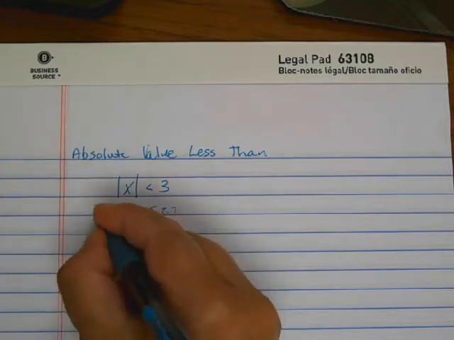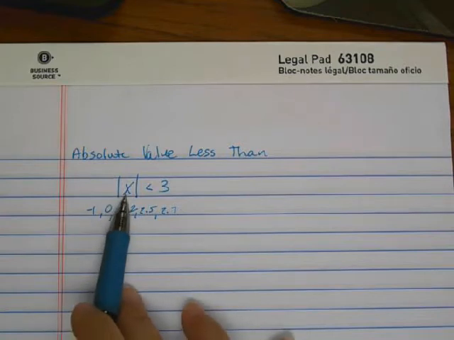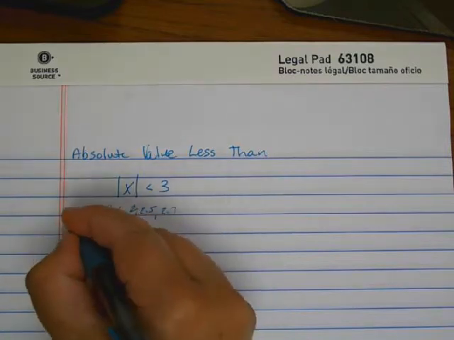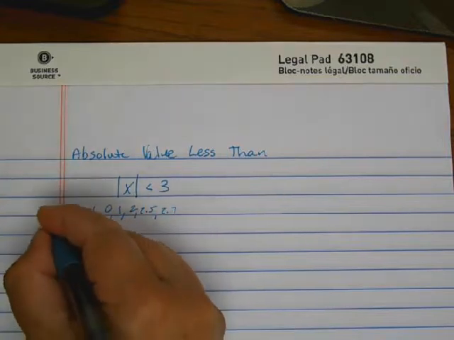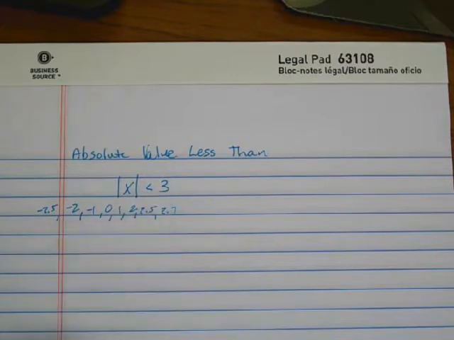For instance, -1. What's the absolute value of -1? 1. 1 is less than 3, so -1 would work. So -2, absolute value of -2 is 2, 2 is less than 3. What about -2.5? What's the absolute value of -2.5? It's 2.5, which is less than 3.